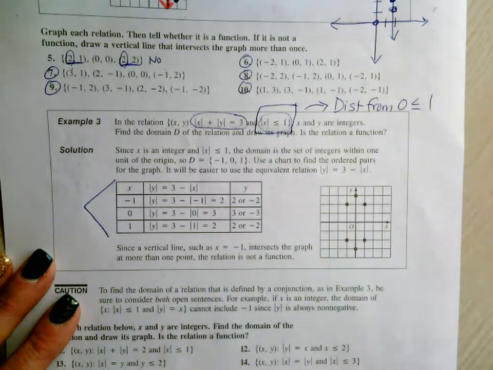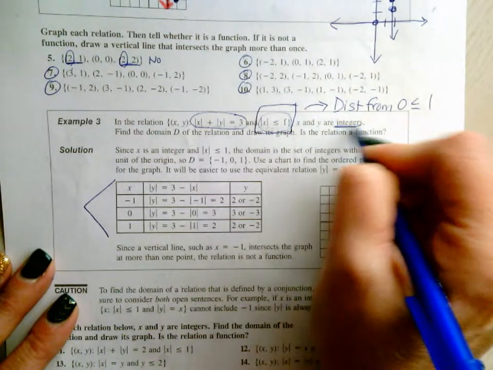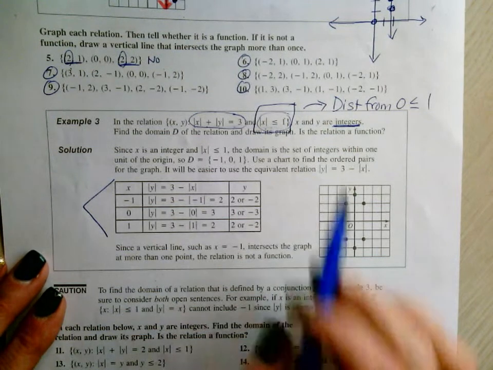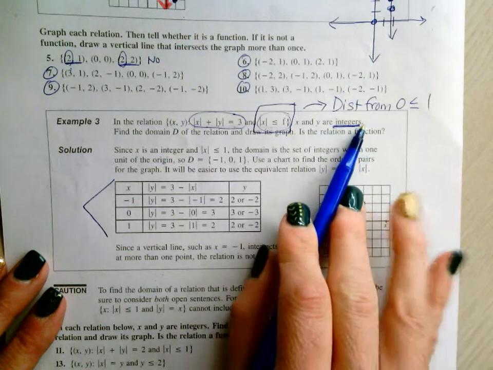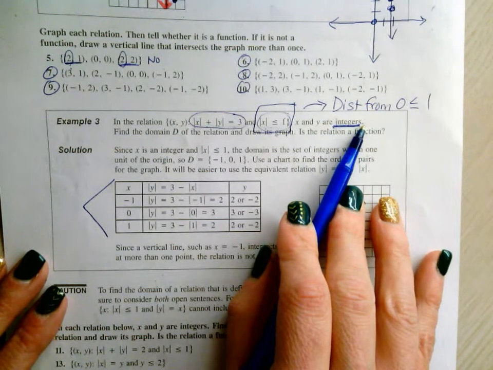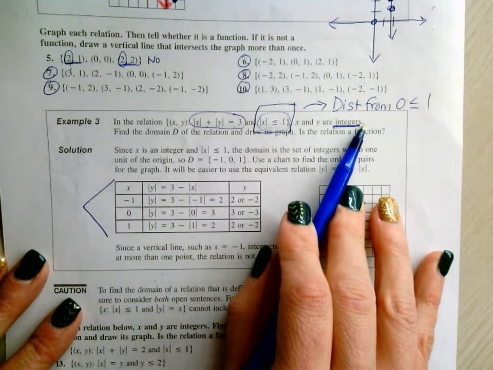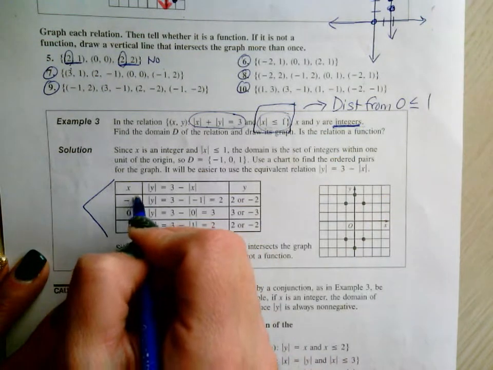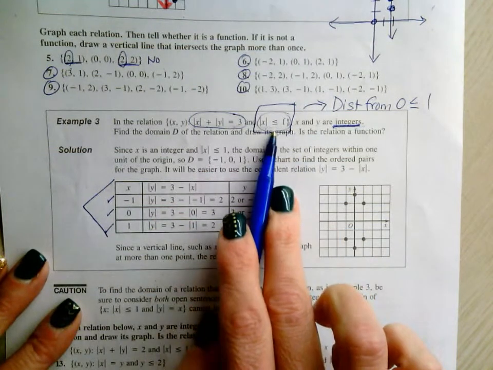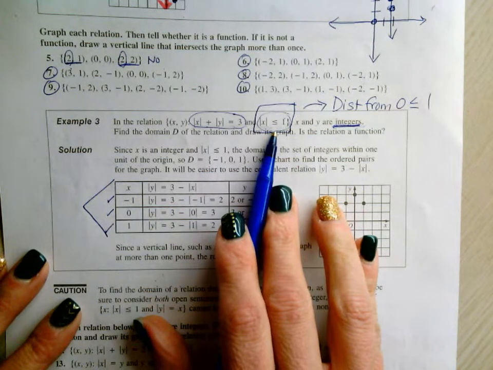So if that's the case, and they tell us these are integers, that means there's not an infinite number of solutions here. They're just telling us these are integers. So my points are going to be numbers that are integers that are 1 point away from 0. So I have chosen -1, 0, and 1 because they fit this description for my x.